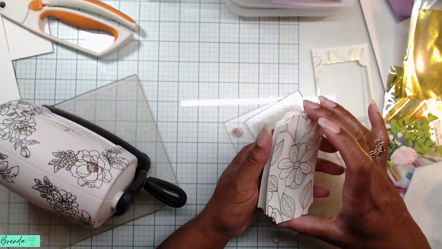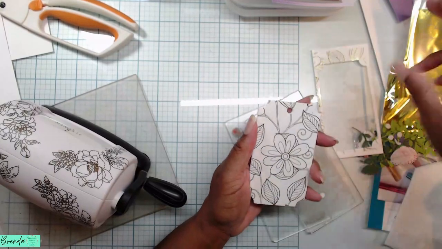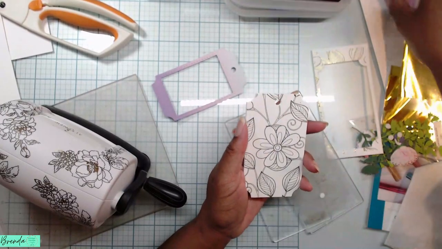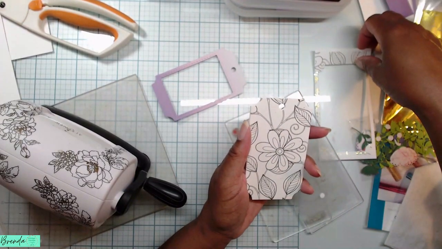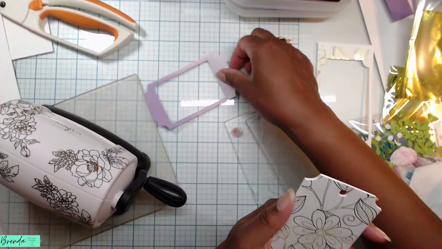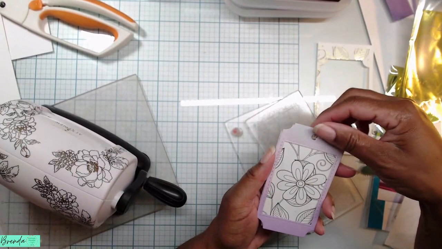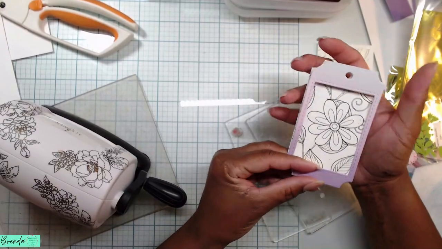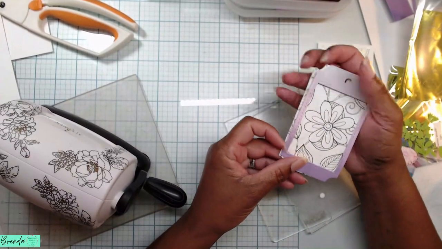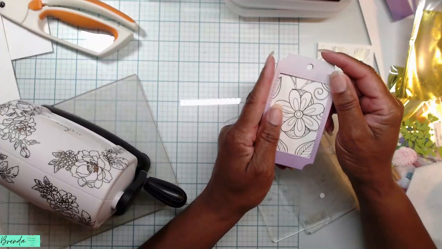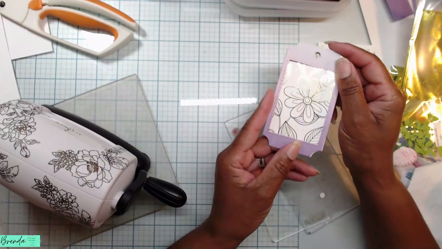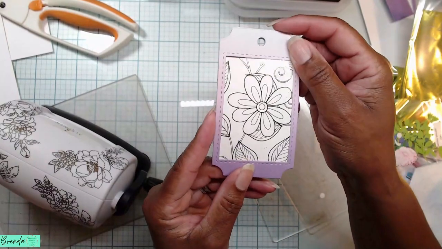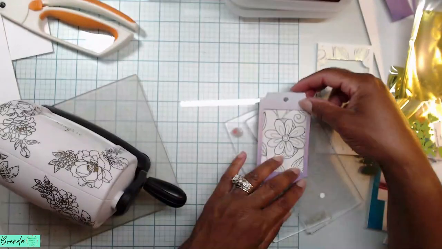So I got two of these, make that pretty substantial. I'm going to cut out some more of these to make the well. And let's do this, because I want this to be pretty thick. So I got two of those, and then I'm going to cut out some more of these to make the shaker well. Just one more to pop it up. But isn't that darling? With the little sequin. If I wanted to.